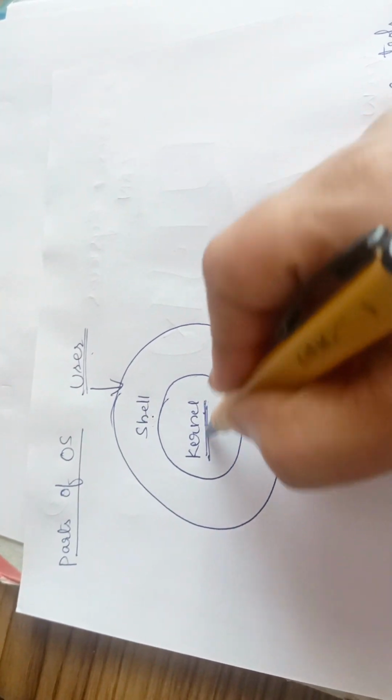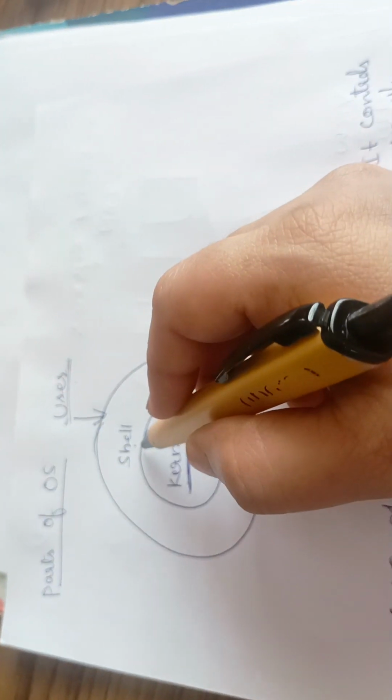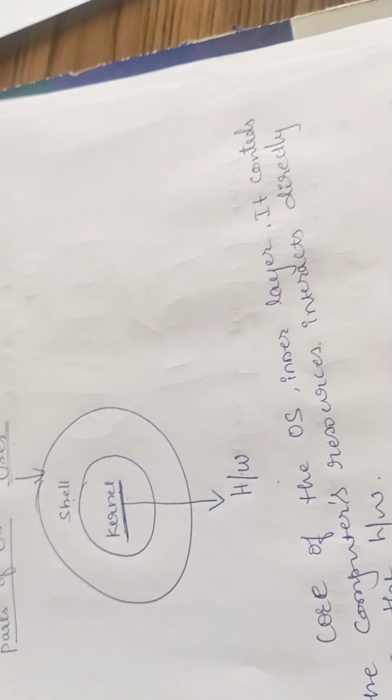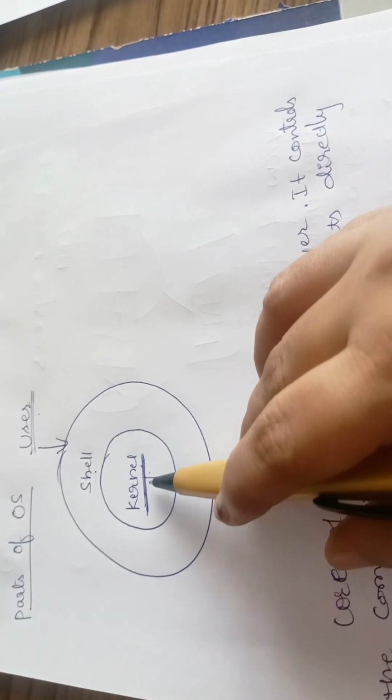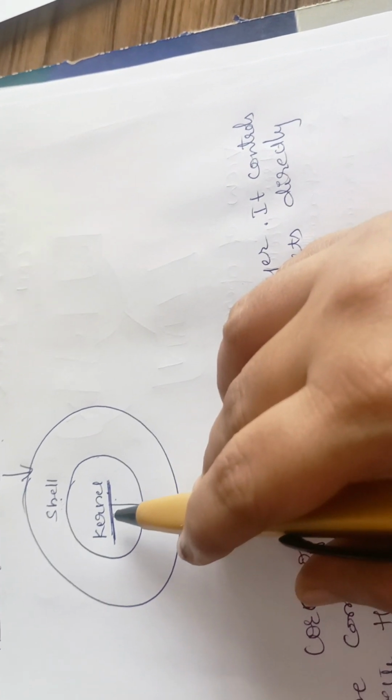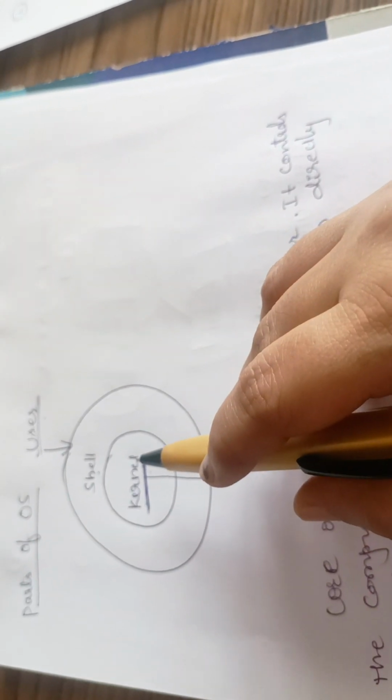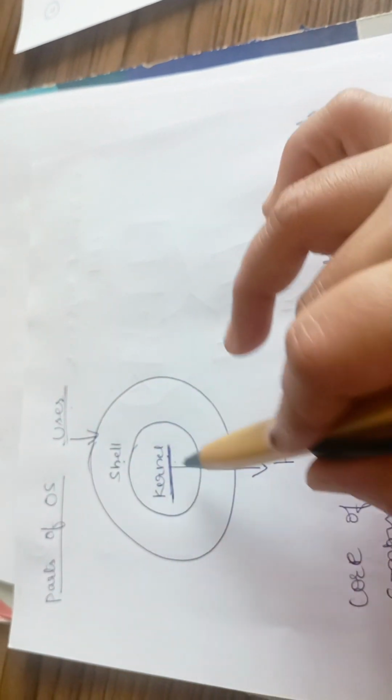The next part is the shell. We now know about the kernel, so next we should know about the shell. What is a shell? The shell is an interpreter for the kernel, and it is the interface between the user and the kernel.